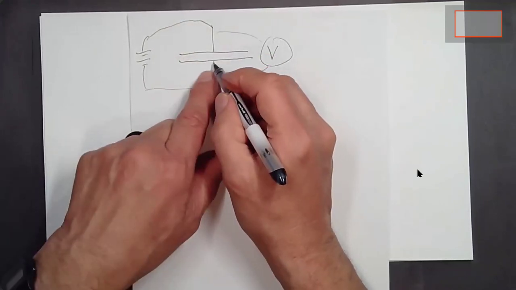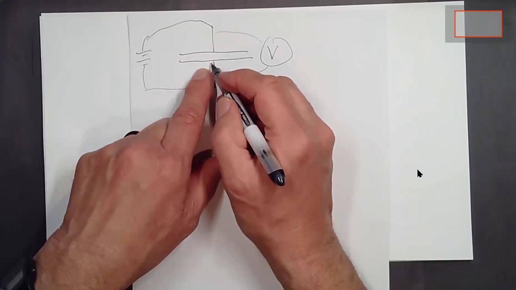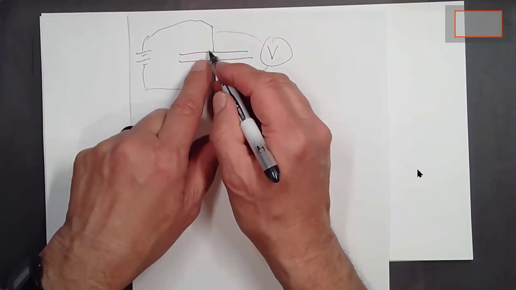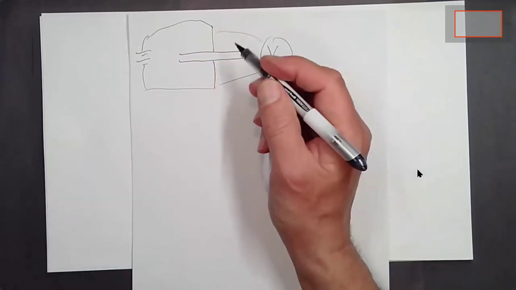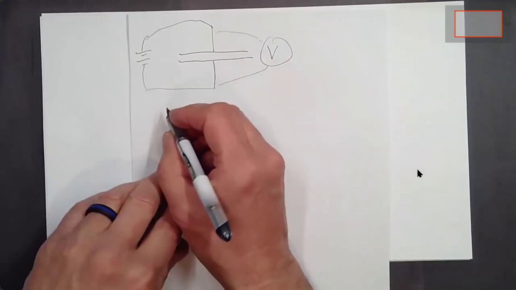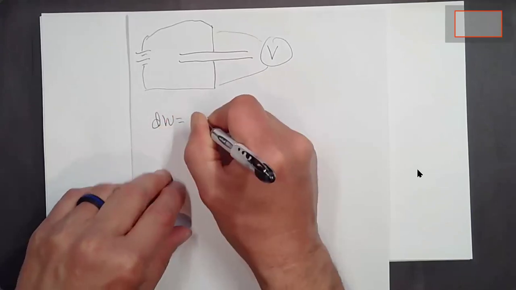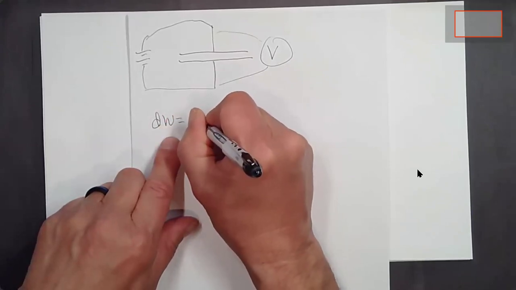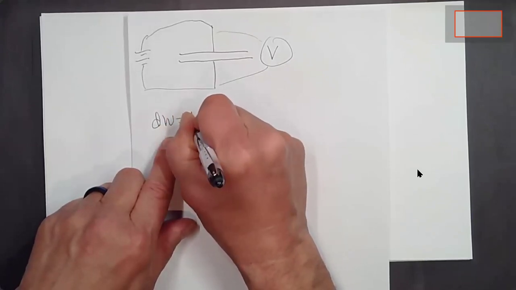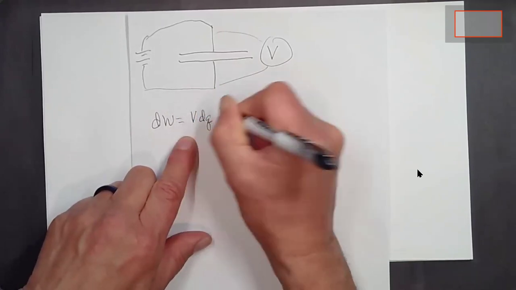And we want to move some amount of positive charge from the bottom of this, and take it up top. And how much work would that take? Well, the amount of work done to move a little chunk of charge across a potential difference is just going to be V dq.